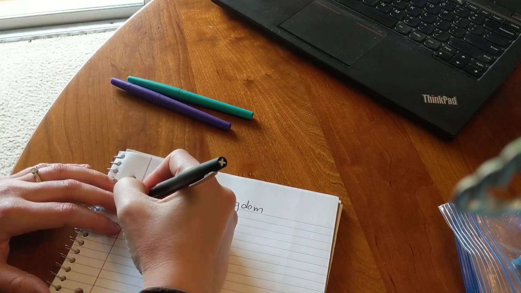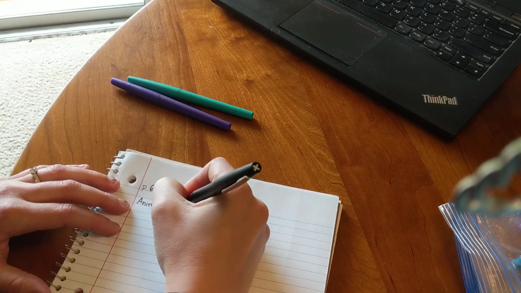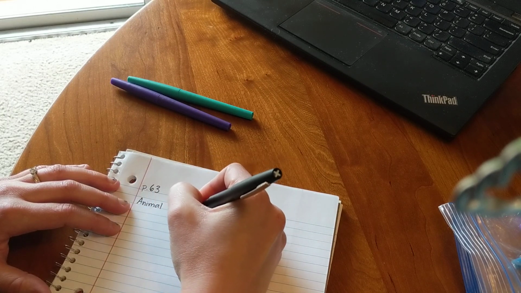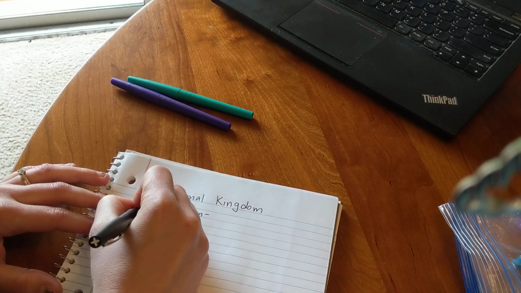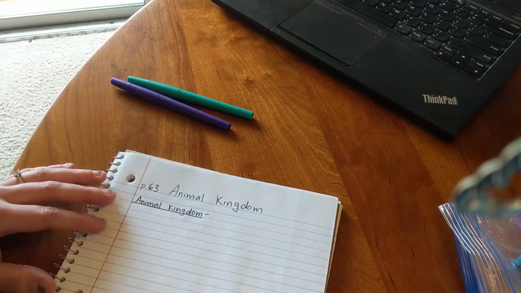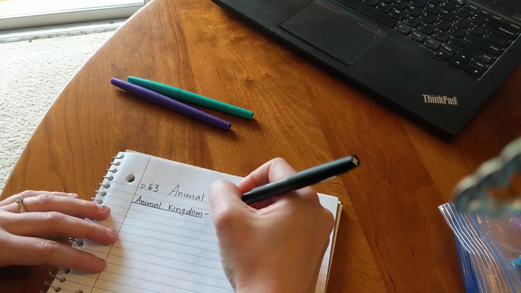Okay, so we're going to start with a definition. I'm going to write animal kingdom again. And here is the definition for the animal kingdom.